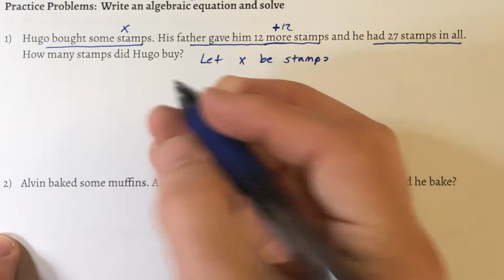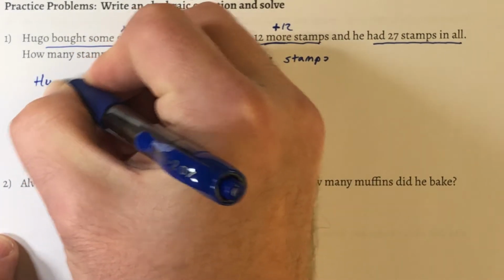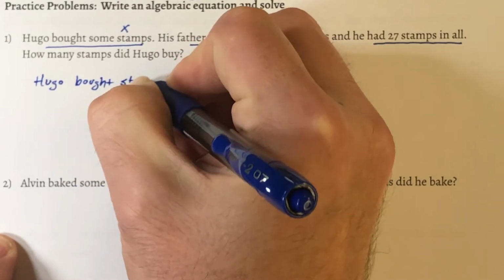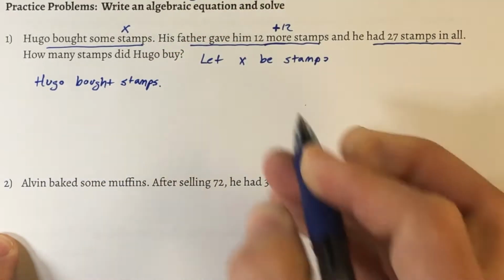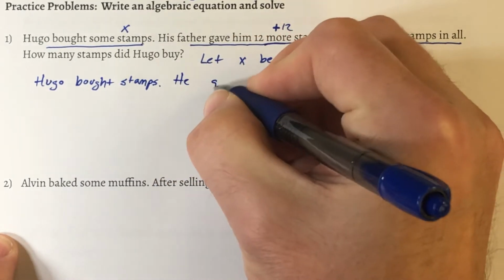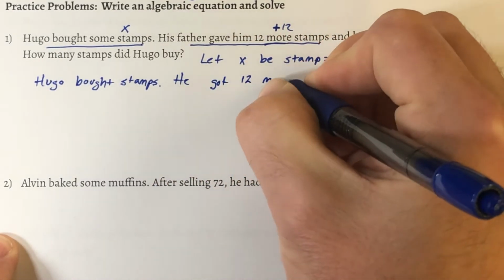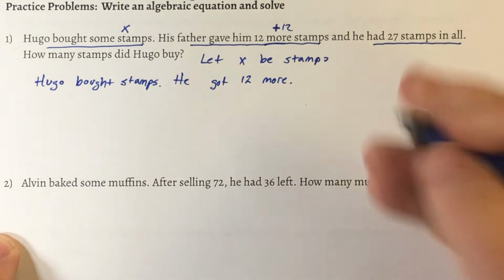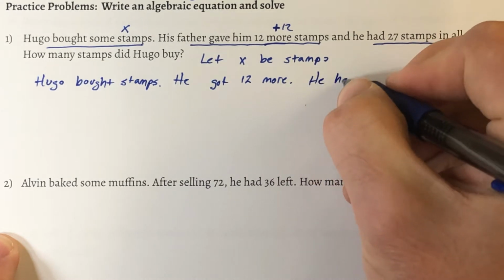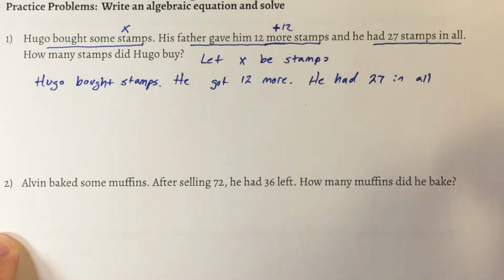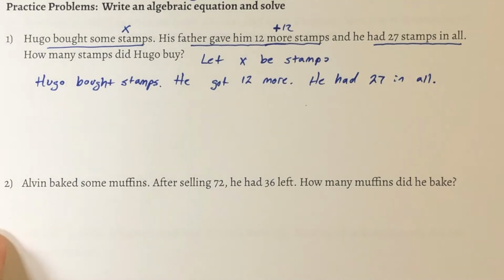So first, Hugo bought stamps. Second, he got 12 more. And third, he had 27 in all. All right, I'm going to slowly start translating that into our algebraic equation.